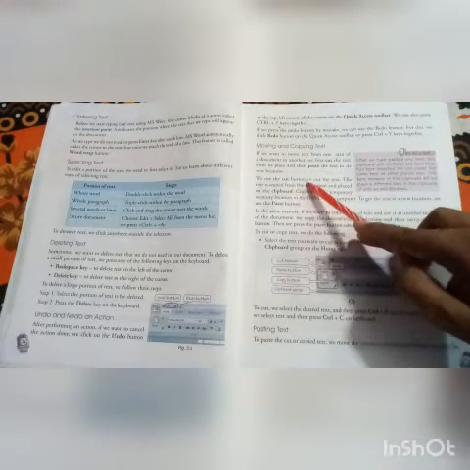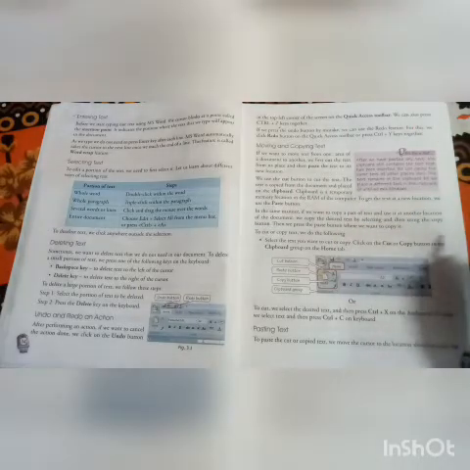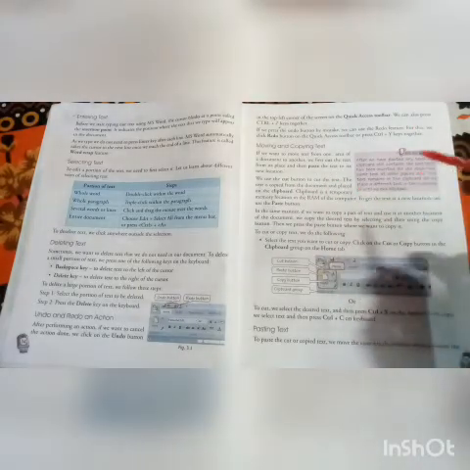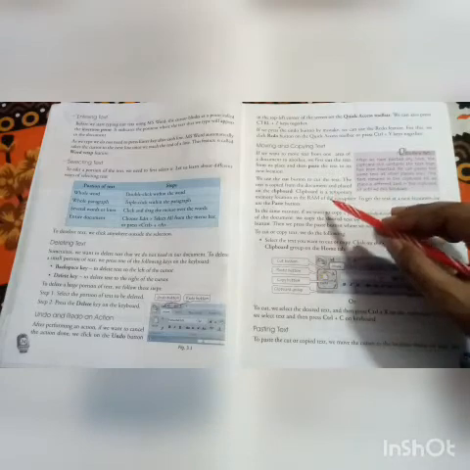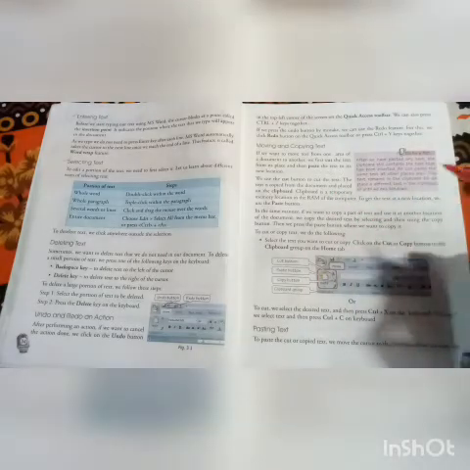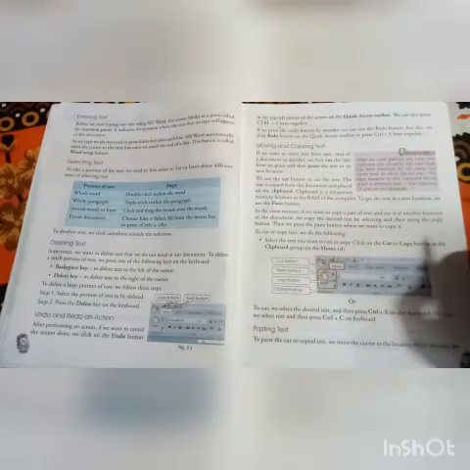We use the cut button to cut the text. The text is removed from the document and placed on the clipboard. Clipboard is a temporary memory location in the RAM of the computer. RAM means random access memory. To get the text at a new location, we use the paste button.